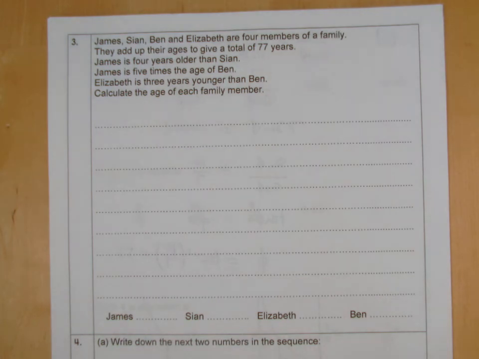Okay, so 4 people here, James, Sean, Ben and Elizabeth, 4 members of a family. They add up their ages to give a total of 77 years. Okay, so if they add up their ages, that's what it comes to. It says that in these conditions, James is 4 years older than Sean, James is 5 times the age of Ben, Elizabeth is 3 years younger than Ben. Calculate the age of each family member.